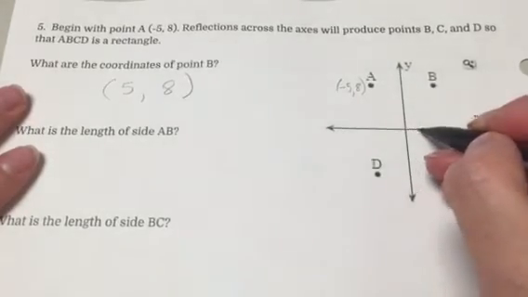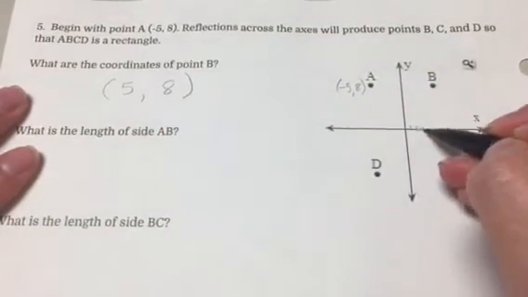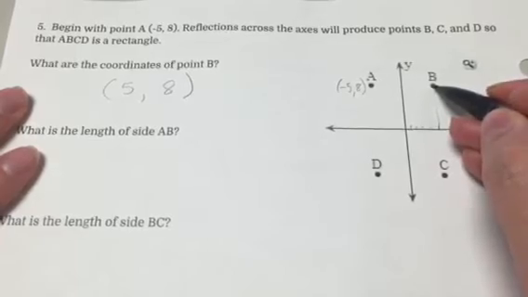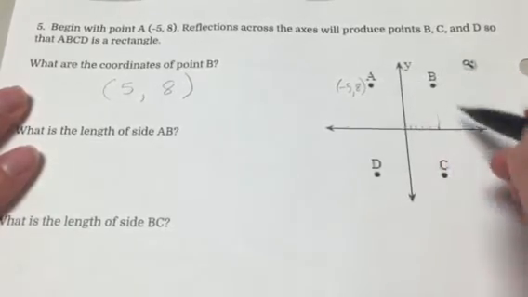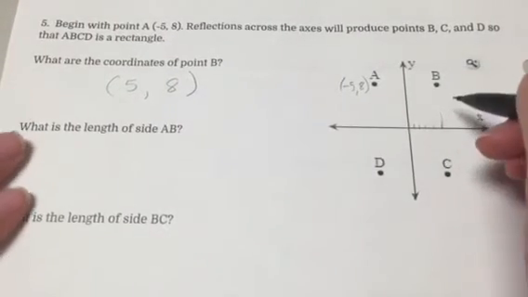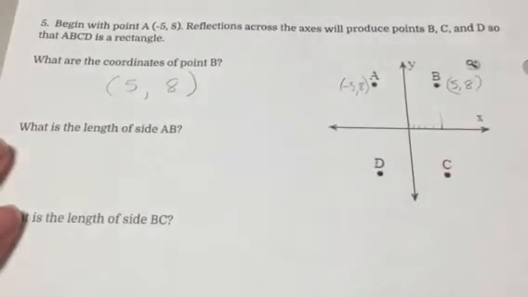So when you move to the right on the x-axis, those are positive numbers. So my 5 is going to stay positive. So I go positive 5, and I'm moving up 8 on the y-axis, so that's also going to be a positive. So this is 5, 8.